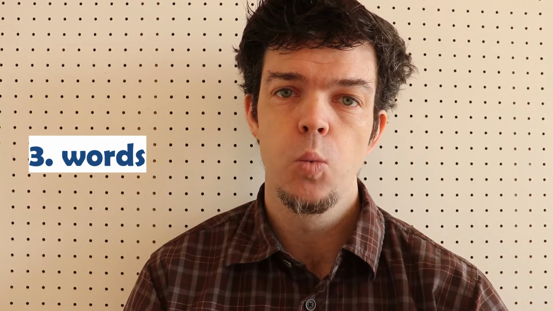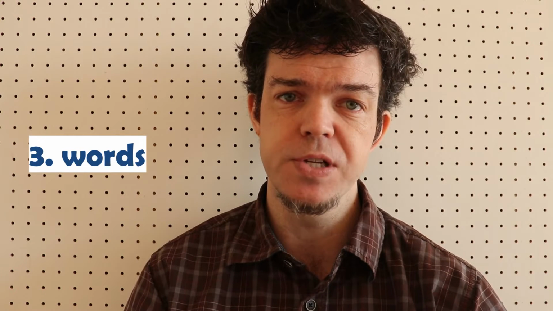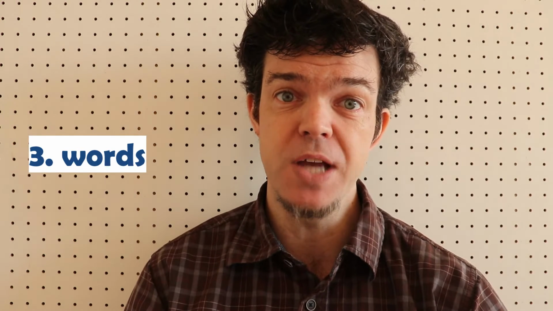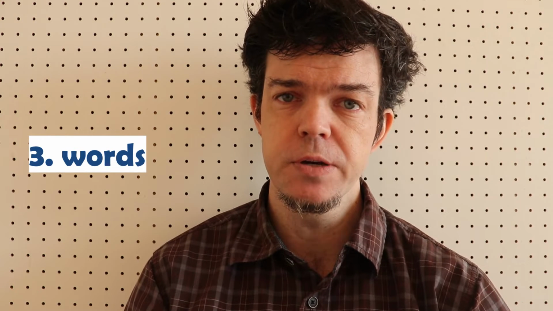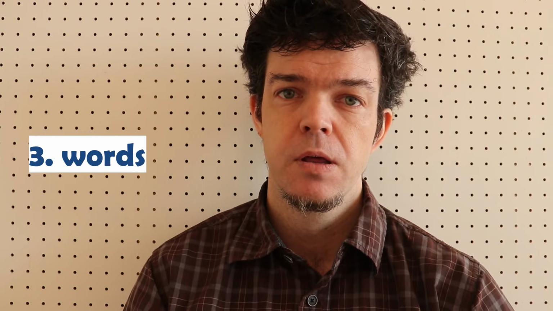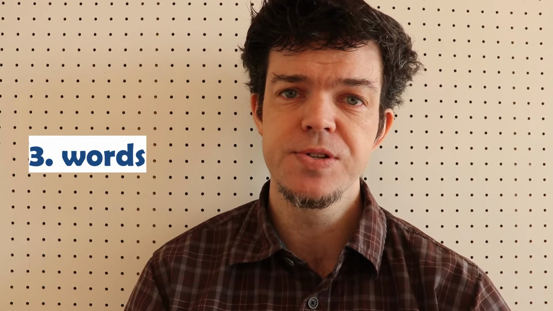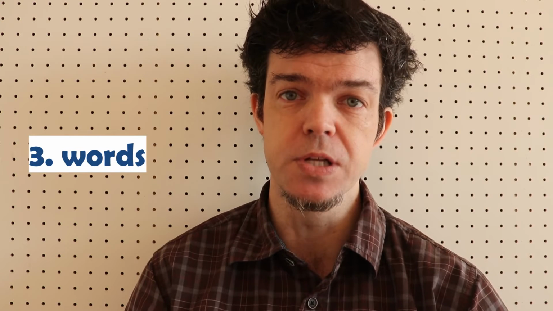Number three, words. Each word contains one or more syllables, depending on how many sound units it has. Each syllable is pronounced individually, but is stressed or not depending on the word's construction. The vowels in stressed syllables are more clearly pronounced than those in unstressed syllables.